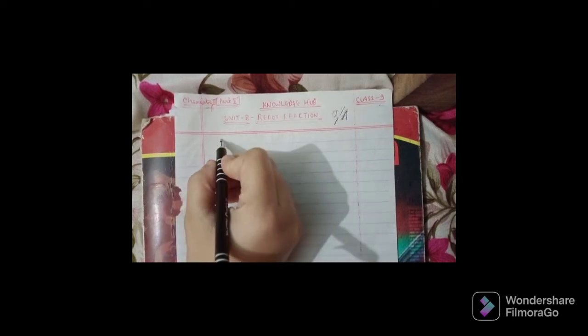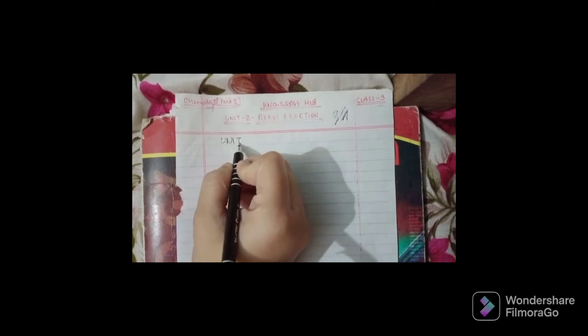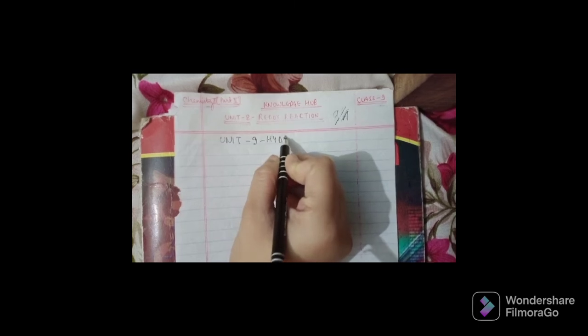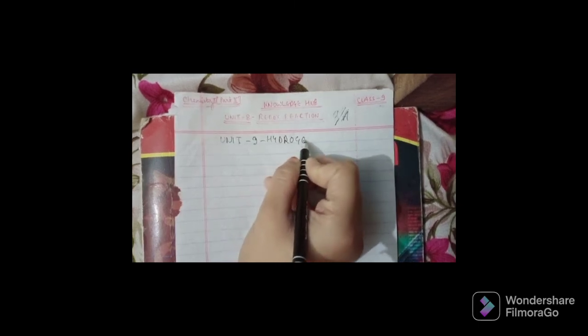That is what we have. Now we go for another one that we'll have to discuss. That is another unit we'll start discussing, which is unit 9. Unit 8 has been completed, unit 9 will start. The name of the unit is hydrogen. So let's get started with the same.